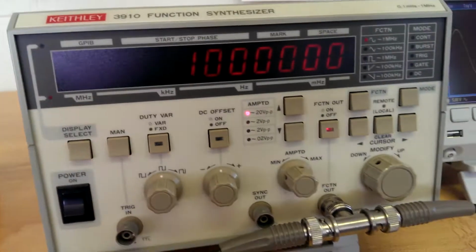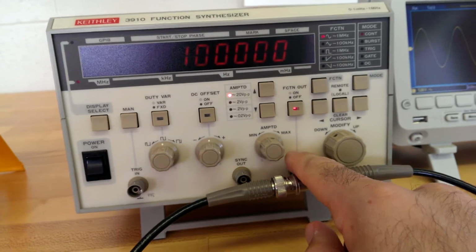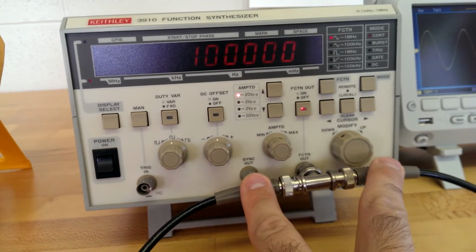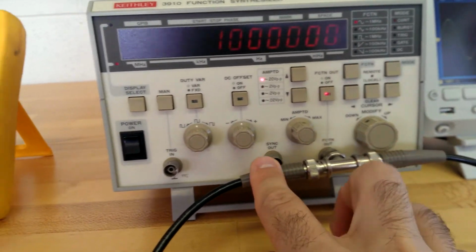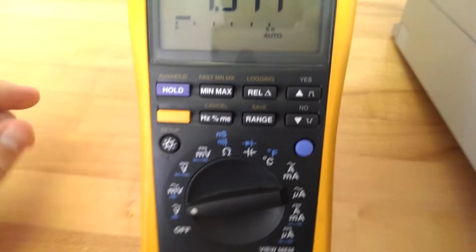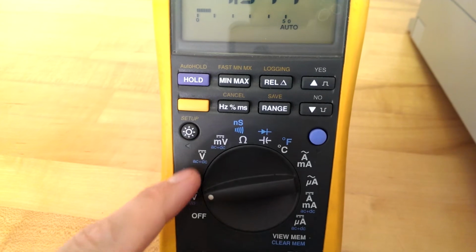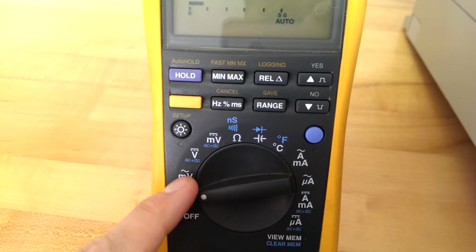The other piece of equipment that you're looking at, as you can tell, the function generator outputs a signal and it's split to go to 2 different recording devices. One is a digital multimeter. This digital multimeter allows you to look at voltages, whether AC or DC.